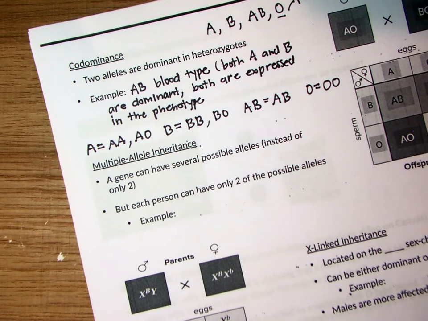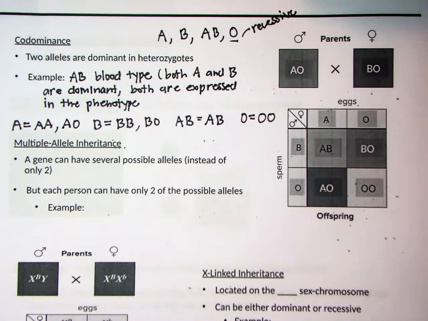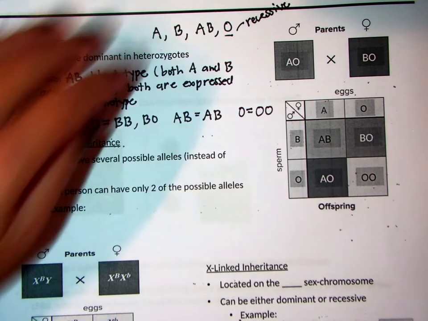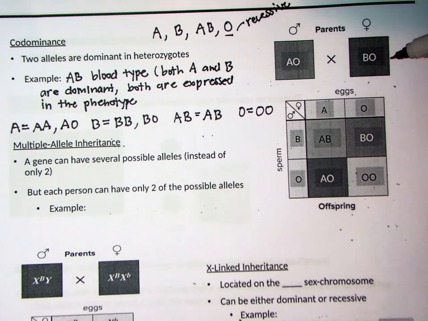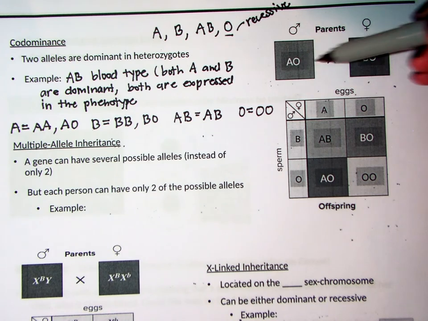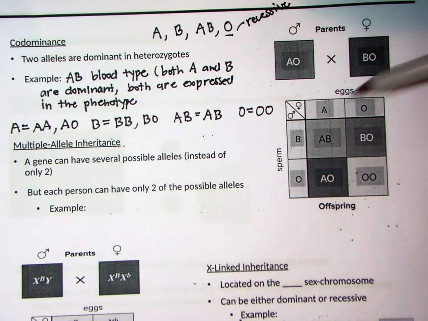So if we look at this, if we have parents that are type A and type B, what possible offspring could they have? Well, we don't really know if this is an A or a B in these spots until you look at their offspring. If they have offspring with type O blood, then you know that they are both carriers for that recessive O.